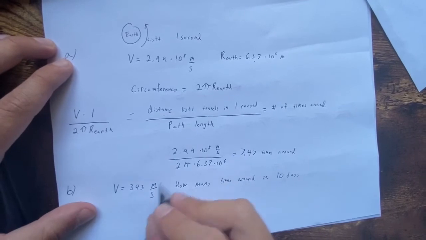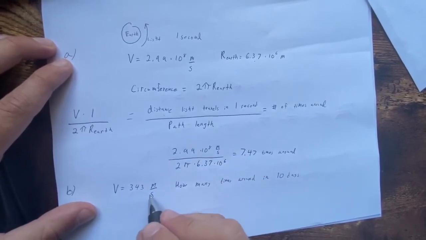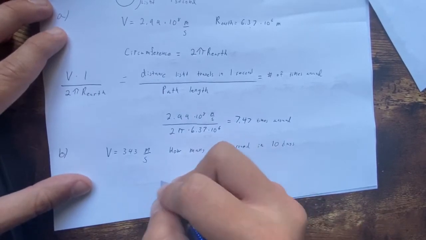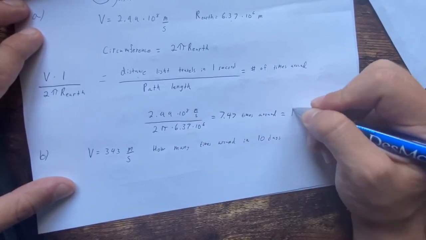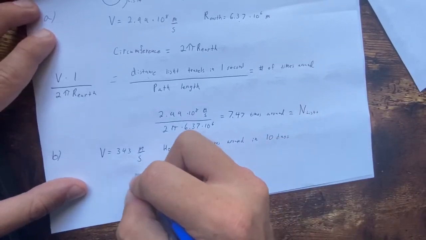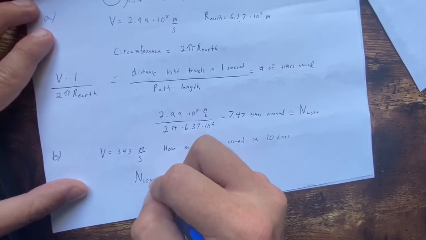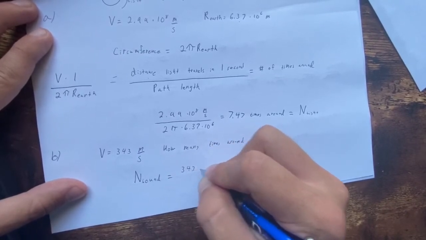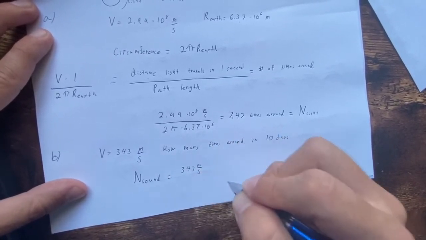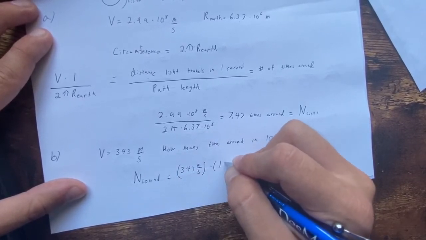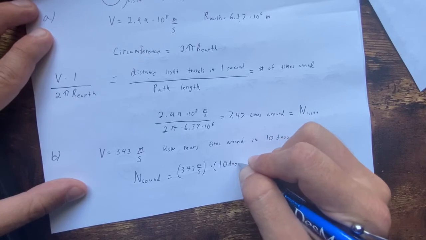So then we really just have to deal with this unit conversion between seconds and these days here, but that's not too bad. So I'll call this N light. So then N sound, the number of times that sound goes around, equals 343 meters per second times 10 days.